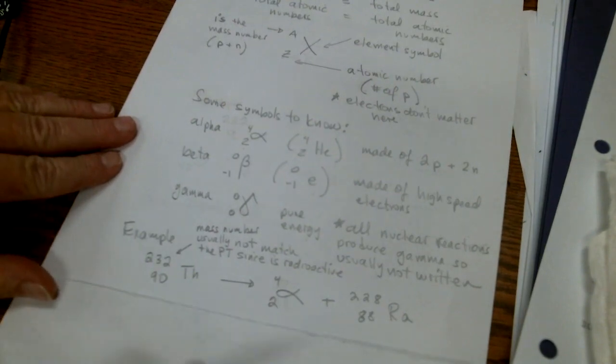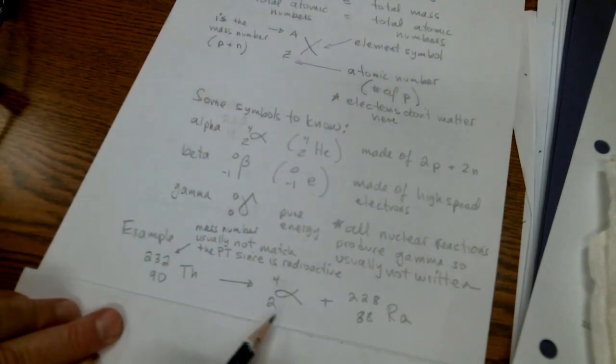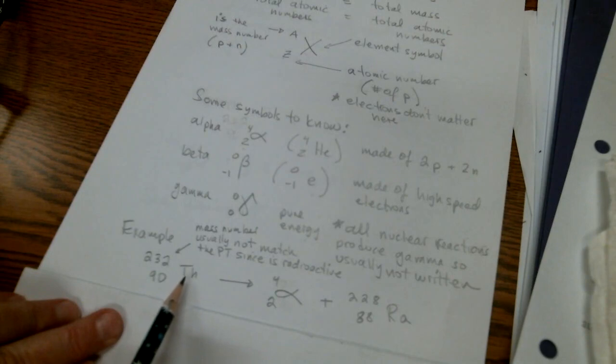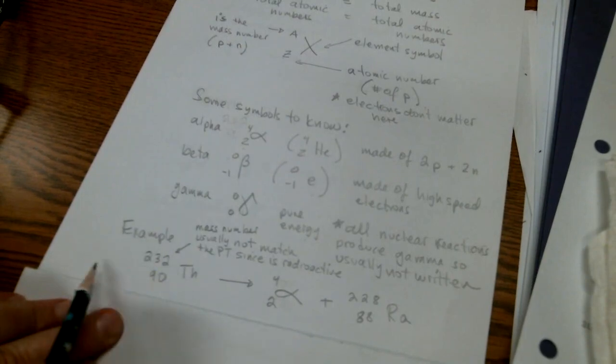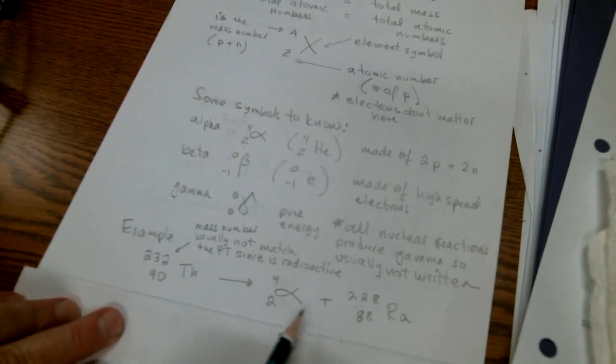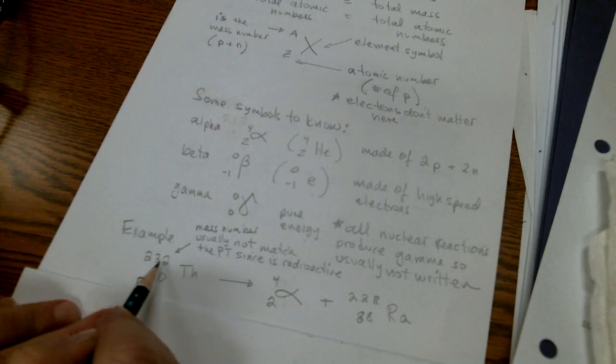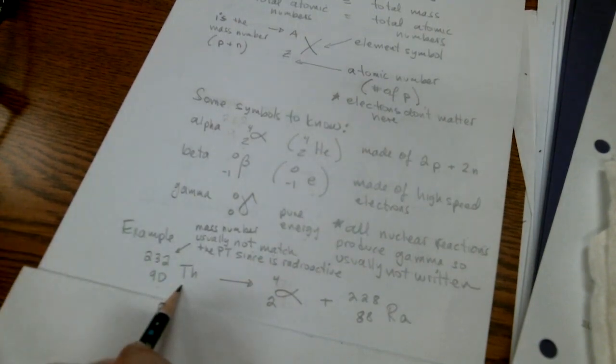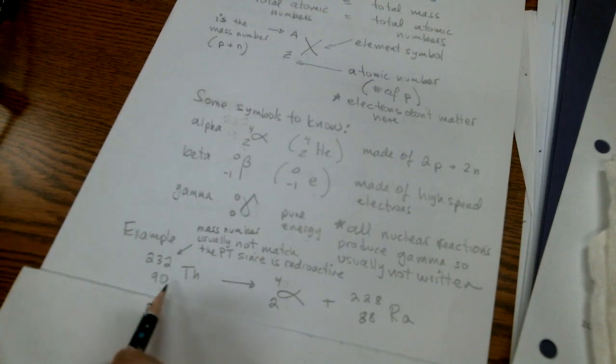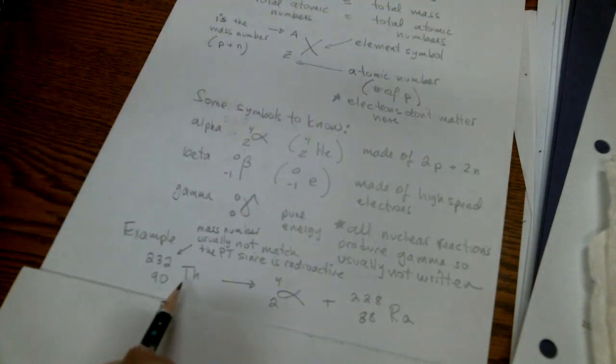Okay, here's an example of a nuclear equation. We're starting out with an atom. We may start out with 2 or 3. It's going to change into something else. It may change into 1, 2, or 3 or more things. But the main thing is that you have a mass and you have an atomic number. Okay, so where do we get the atomic number or the symbol?